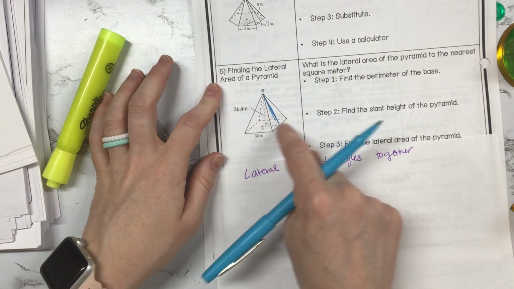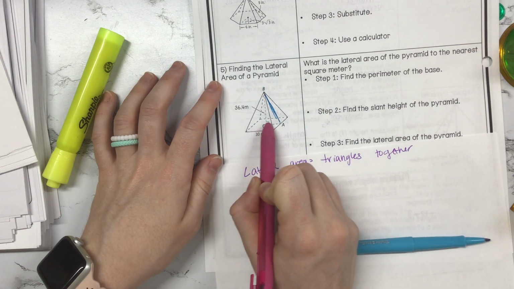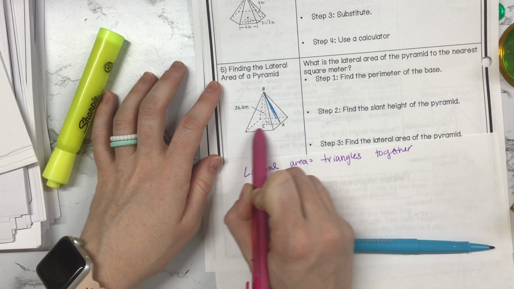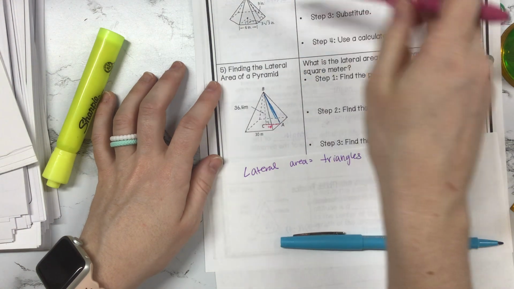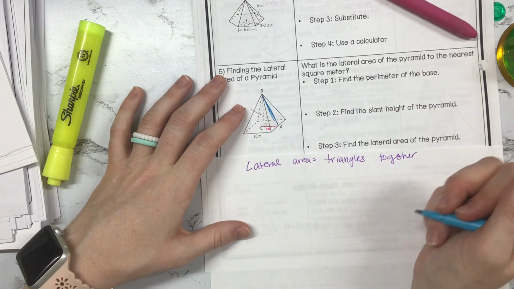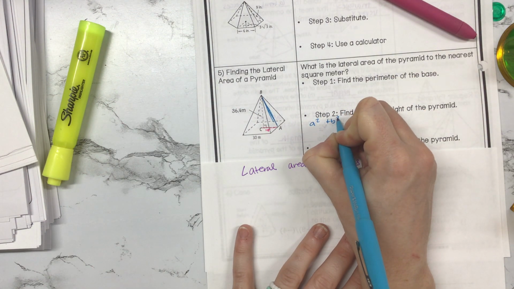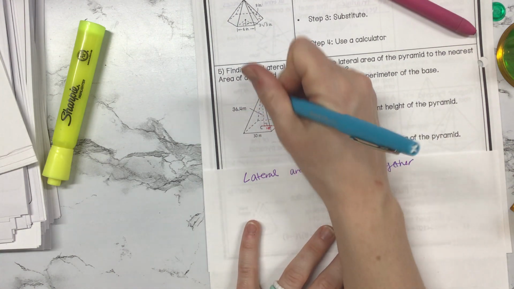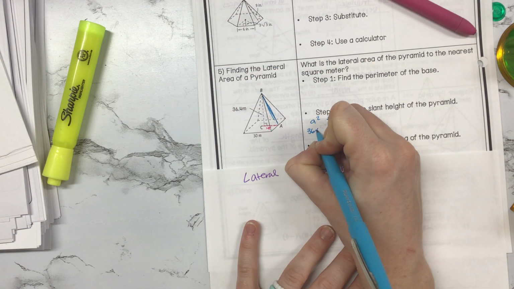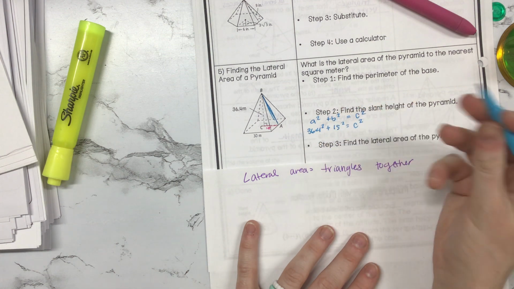So I have this whole triangle, a squared plus b squared equals c squared. The whole way across this base is 30 meters. So halfway across is just 15. So to find that hypotenuse, to find that slant height, we have a squared plus b squared equals c squared. So 36.4 squared plus 15 squared equals our missing side.